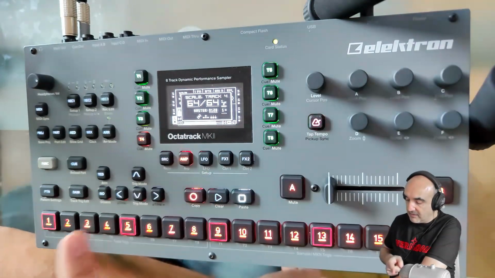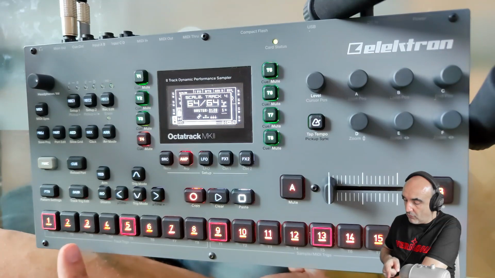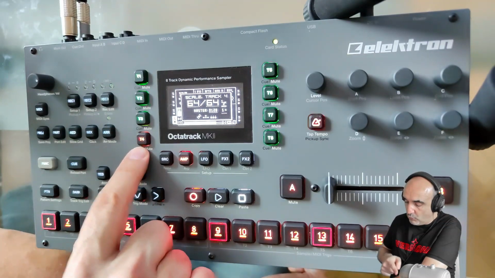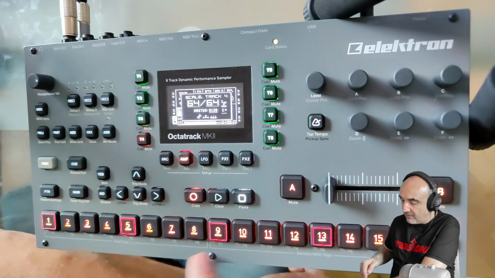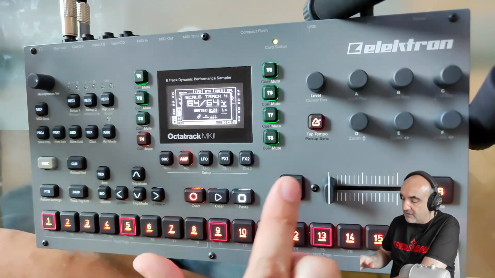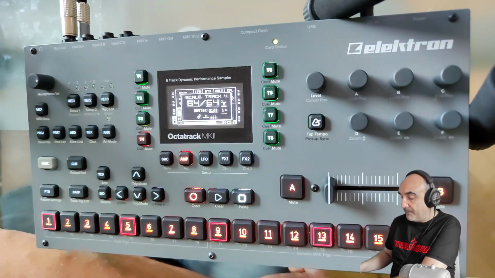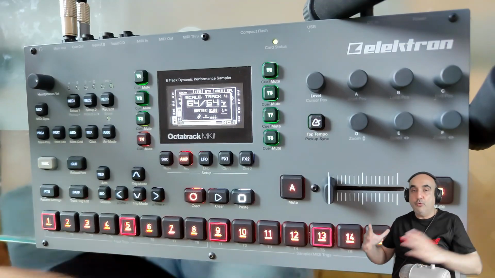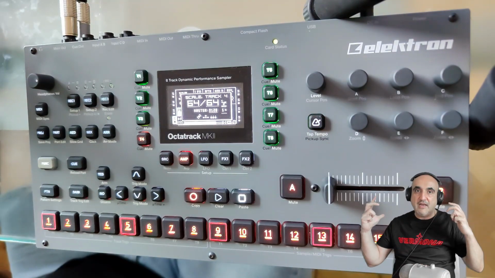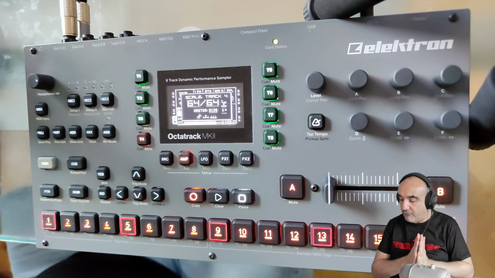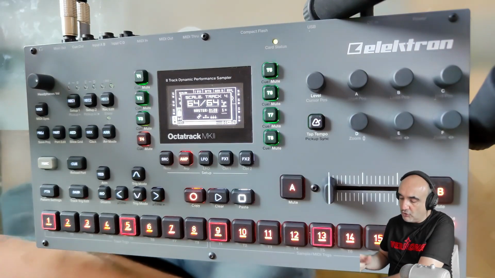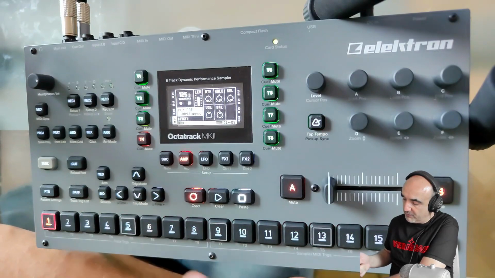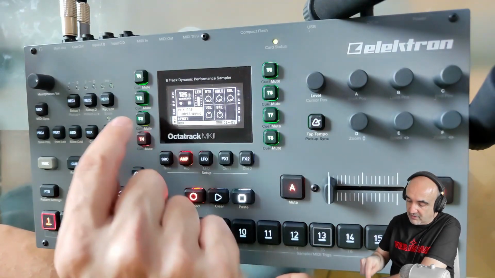That means that the clock of this fourth track will go slower, half the speed of the others, and it will take twice as long to reach the end. So you can put an 8 bar pattern in a 4 bar pattern.